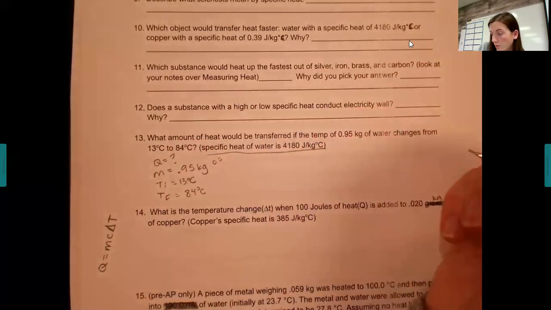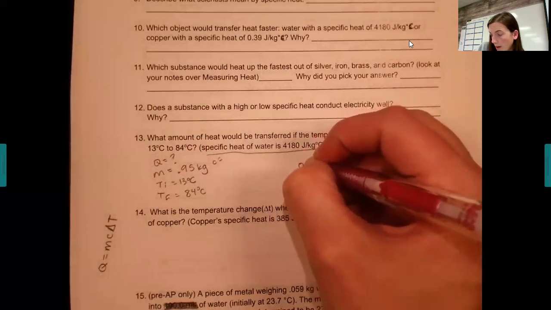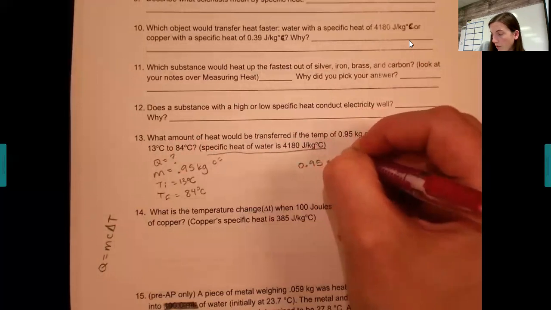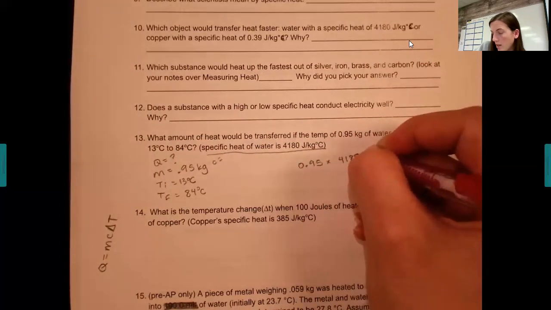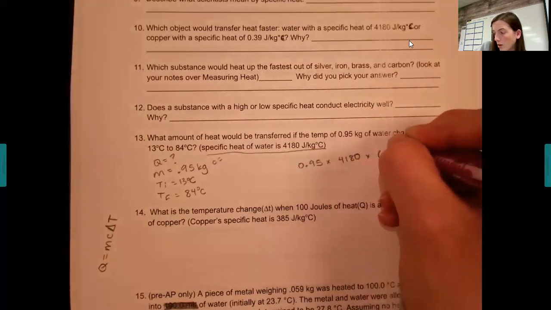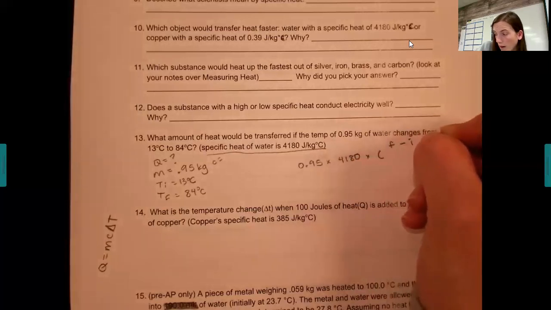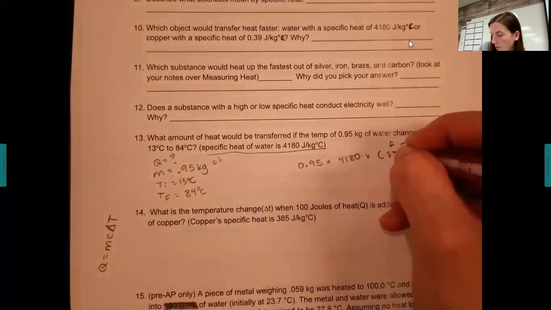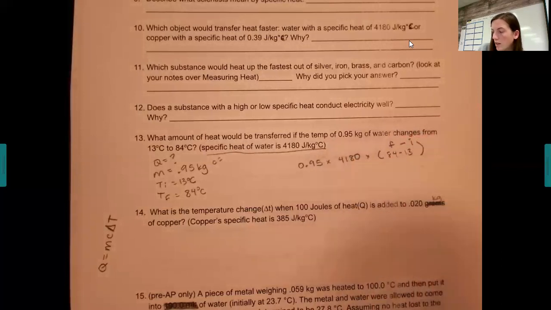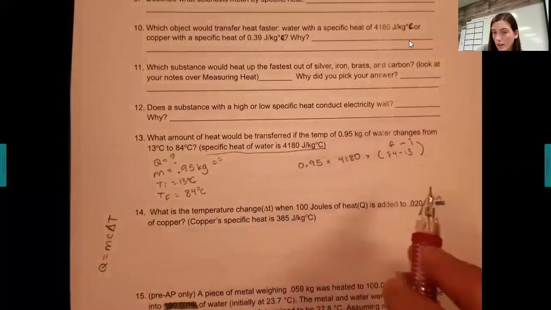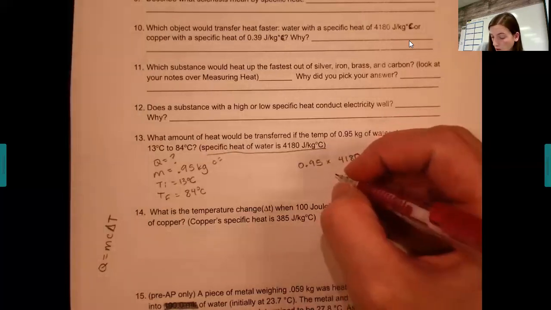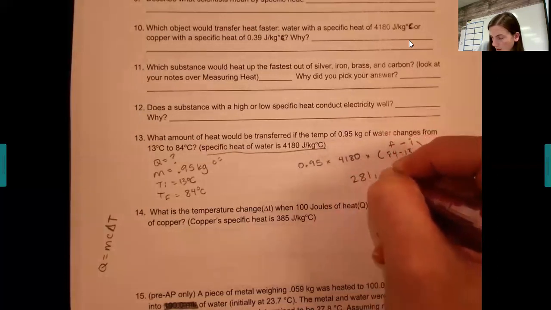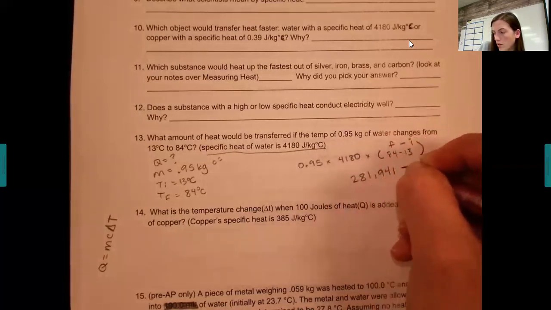So we do 0.95 times the specific heat, 4,180, times the change of temperature. Remember, it's always final minus initial. So 84 minus 13. When you plug these all into the calculator, you should get 281,941 joules.